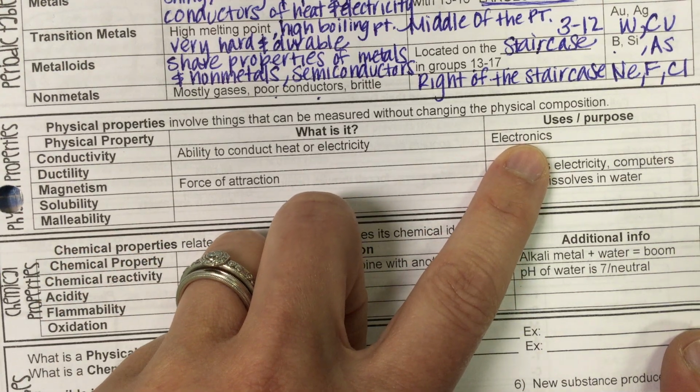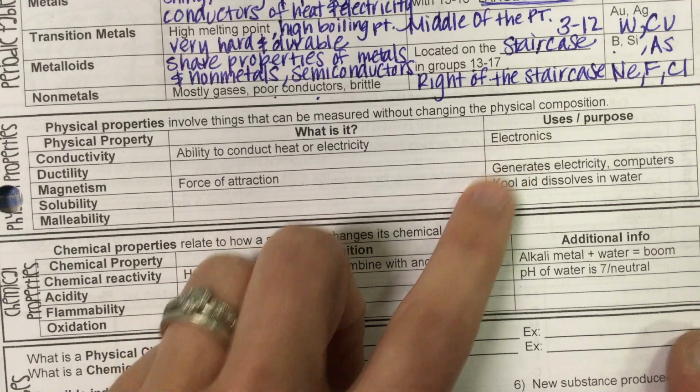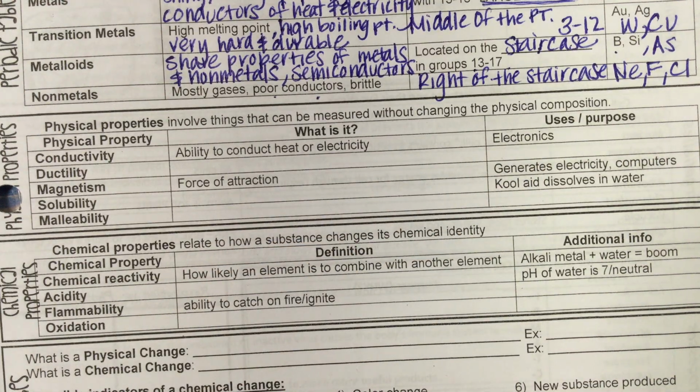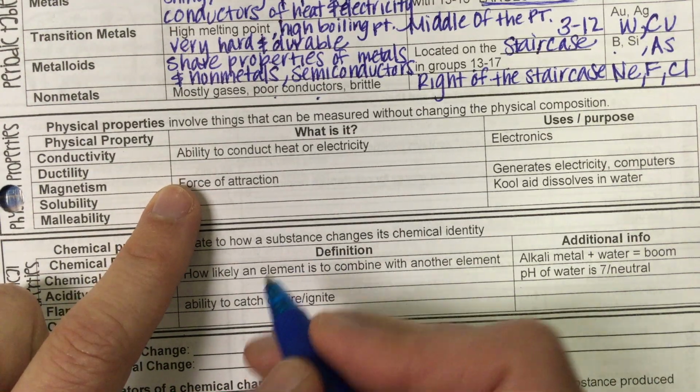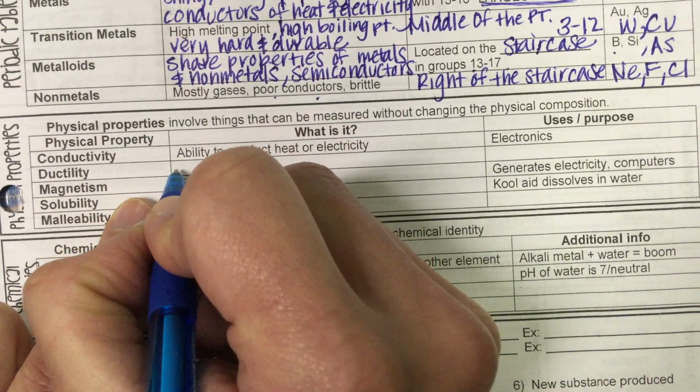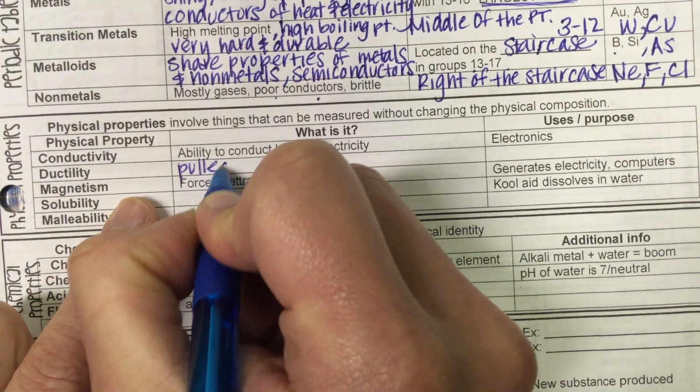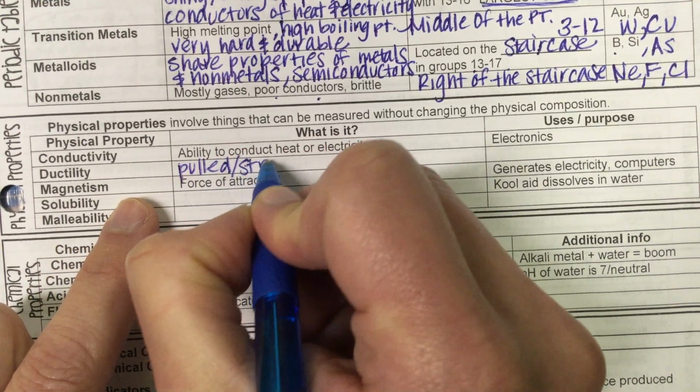The lab we did at the very beginning of the year was connecting a circuit. So we connected a circuit to light up a light bulb. That shows conductivity. All right, ductility means that it can be pulled or stretched into a wire.